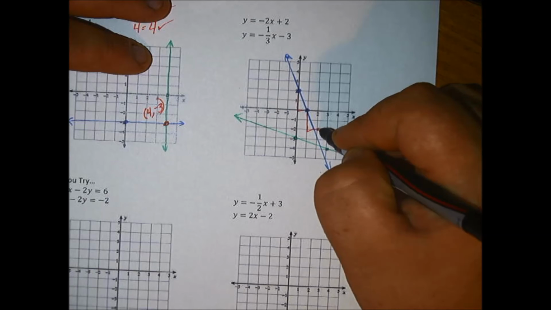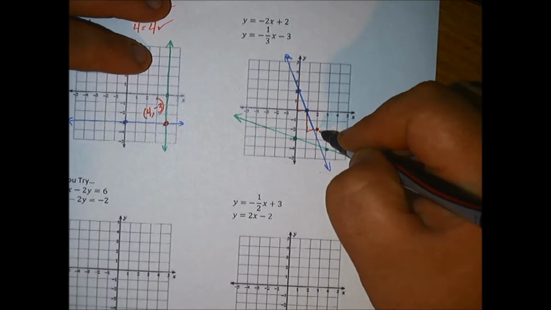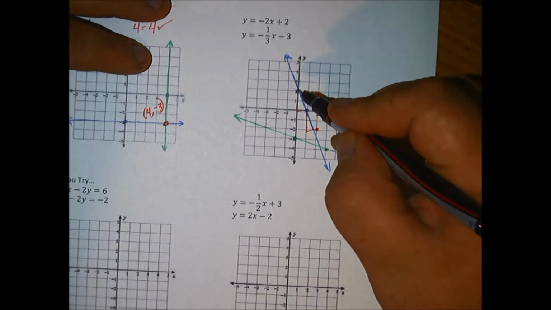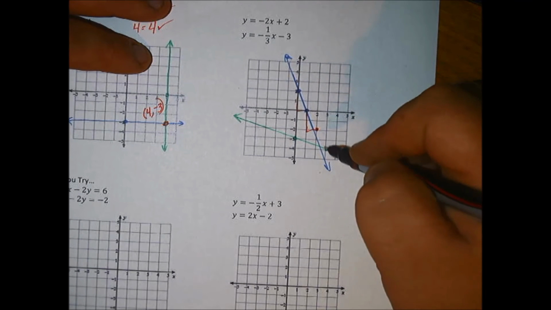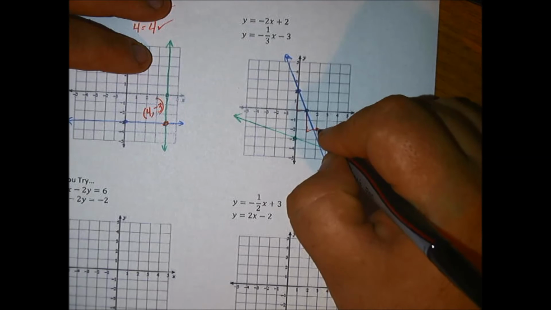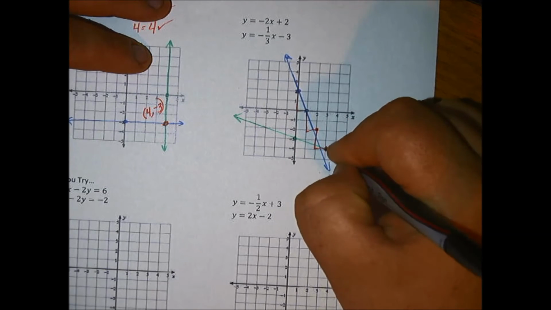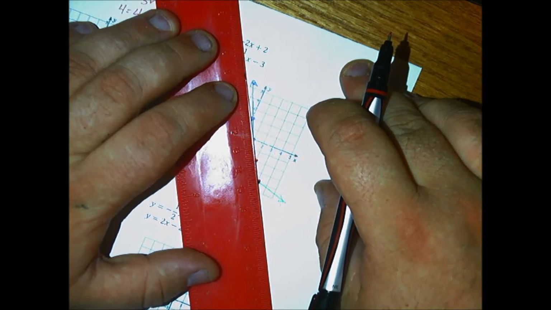Down 2 and over 1. Well, already this line should have been through this point, and it's not. And it's just because I'm slightly off up here. And when you're slightly off somewhere close, the farther and farther you get away, the more it gets off. So then from here I could go down 2 and over 1 again, and I would actually be on this point. So this blue line should actually be through that point right there.